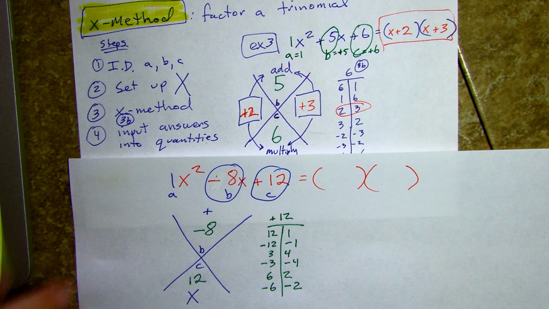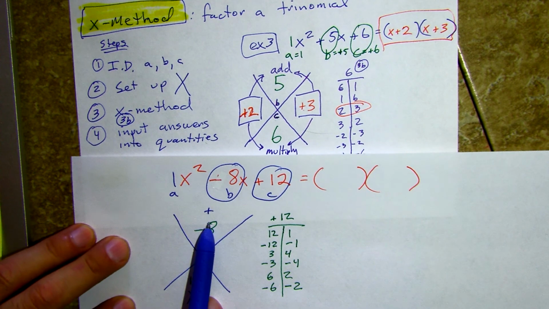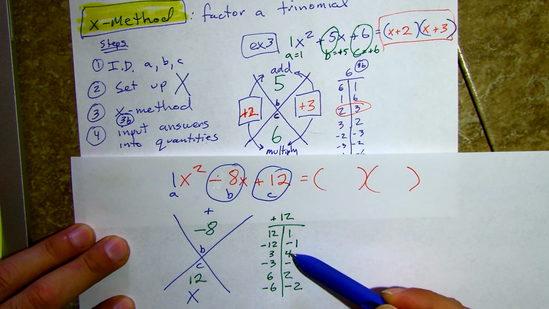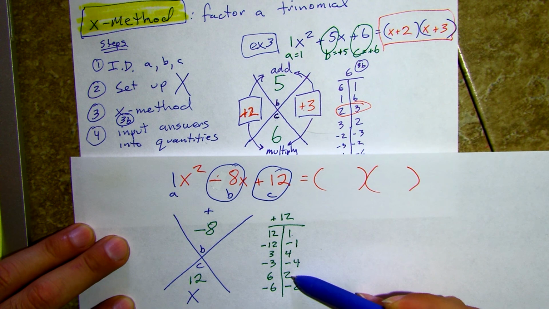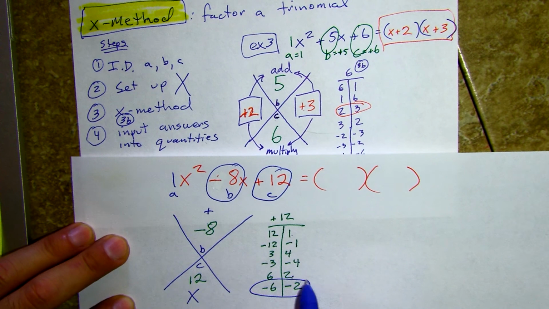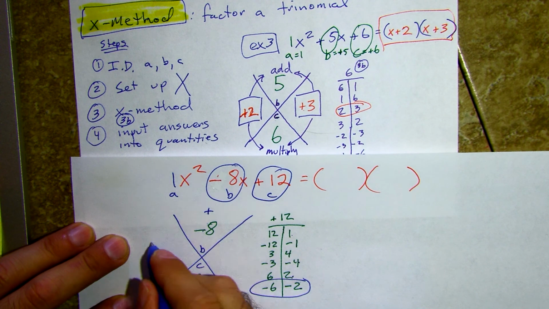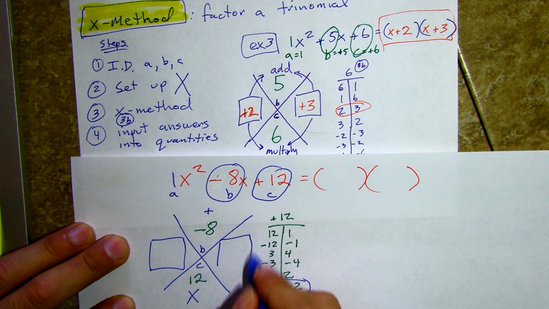Okay. And then go ahead and take that exact amount and put it here. -6, -2. Done. Not bad, right? Not so bad. Okay, okay, okay.